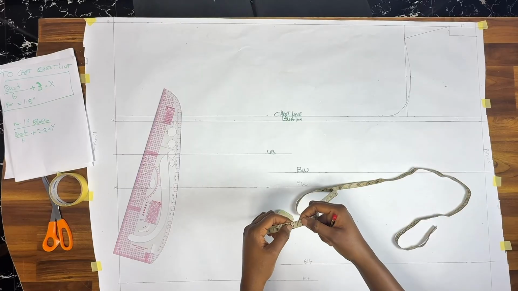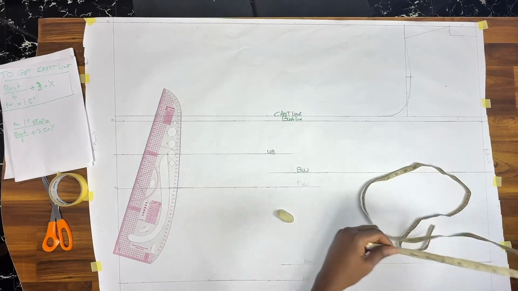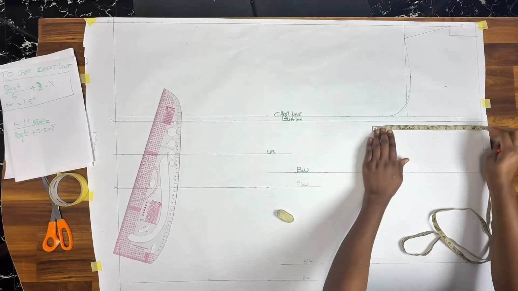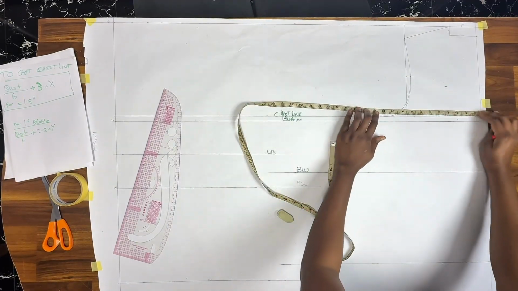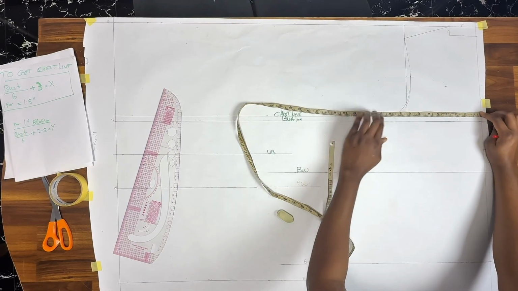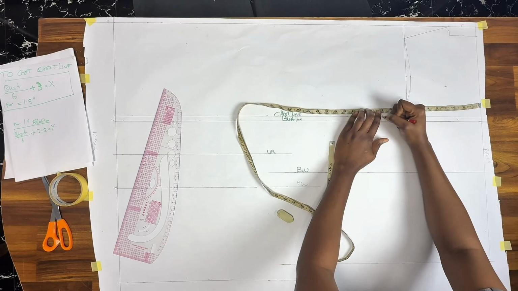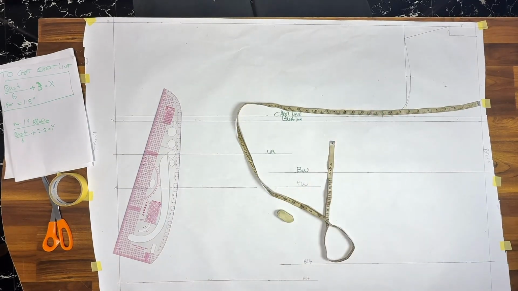That is here, 10 7 over 8. So from here, as you can see, I place my mark here. This is it.